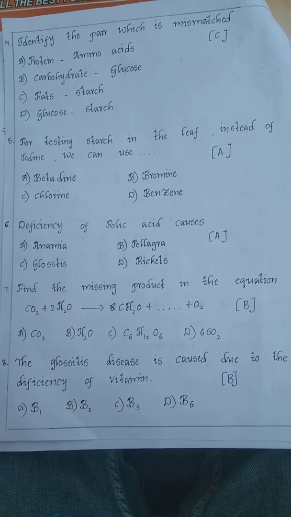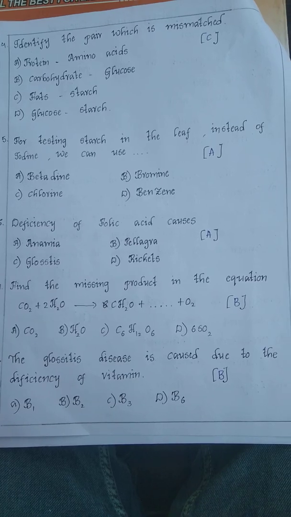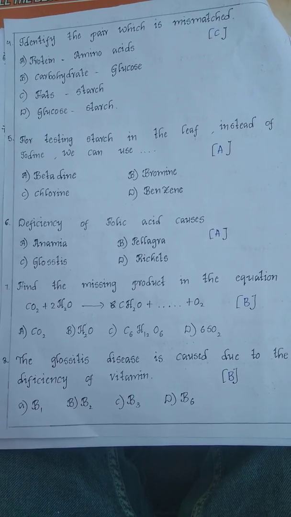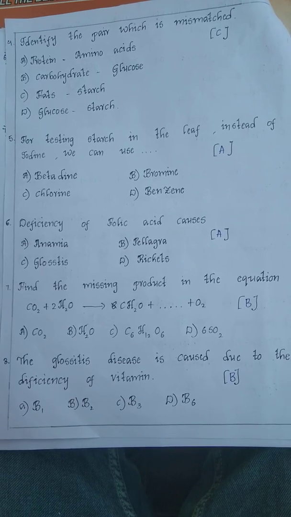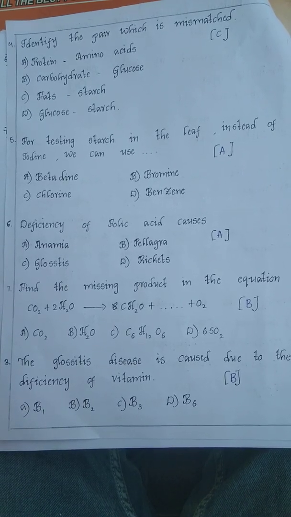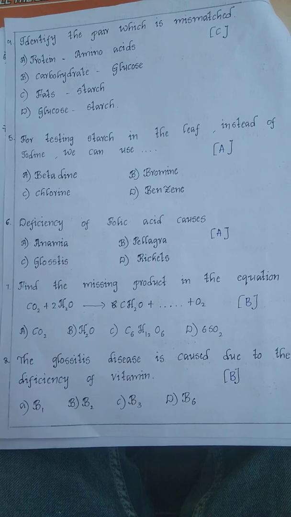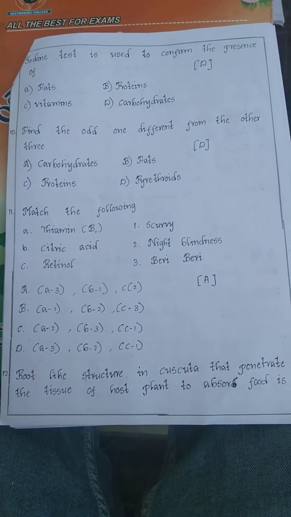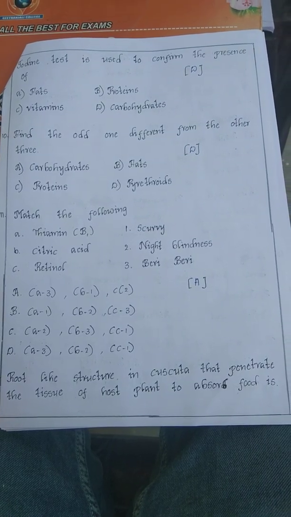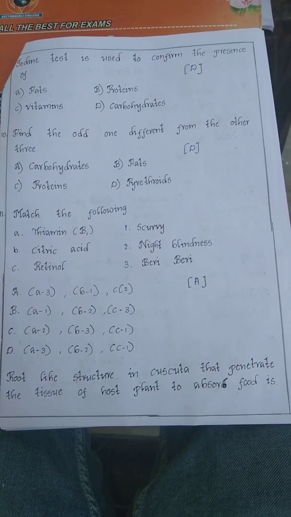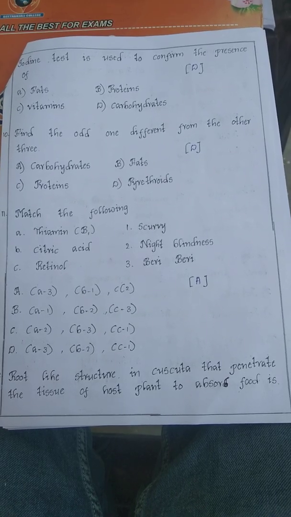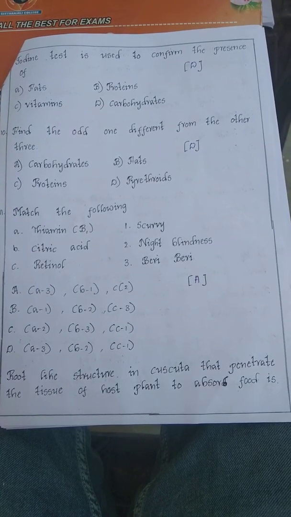The glossitis disease is caused due to the deficiency of dash vitamin, that is vitamin B2, right? The glossitis disease is caused due to the deficiency of vitamin B2. Next, iodine test is used to confirm the presence of fats, proteins, vitamins, or carbohydrates. Iodine test is used to confirm the presence of carbohydrates.